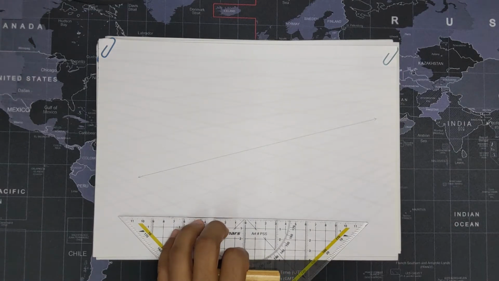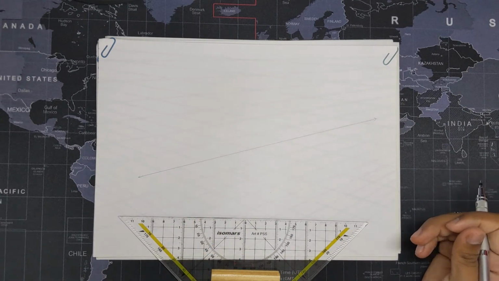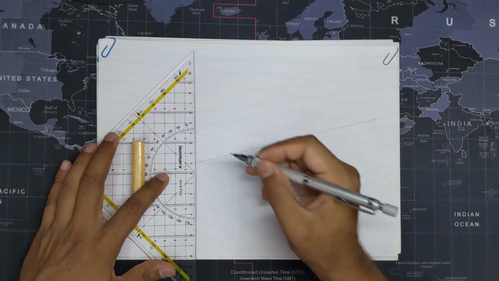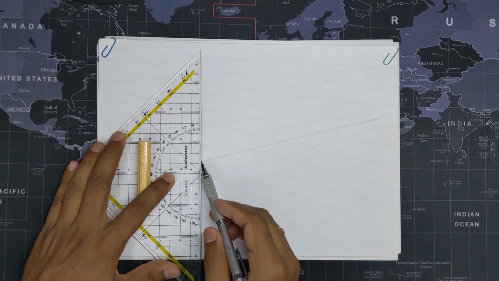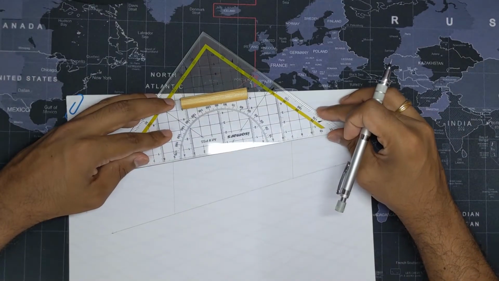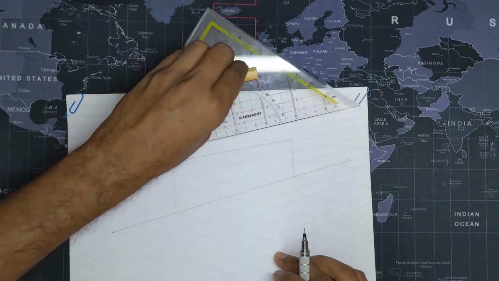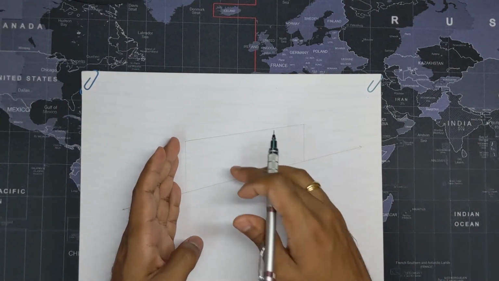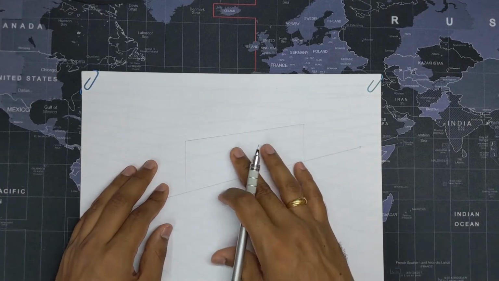Next, I would like to draw the side plane, which would look something like this. Okay, this is my side plane on which I need to draw my side view.